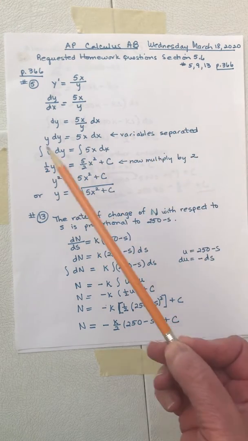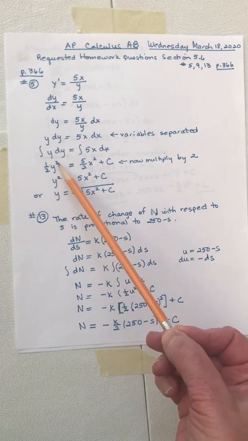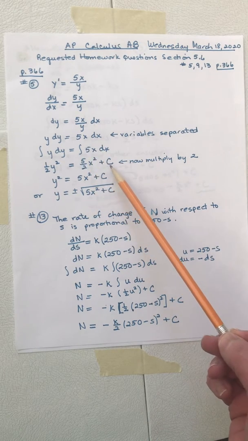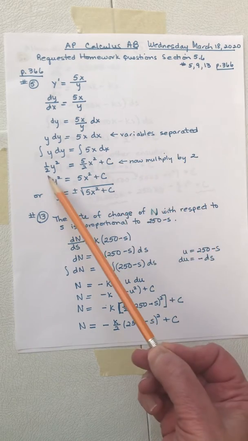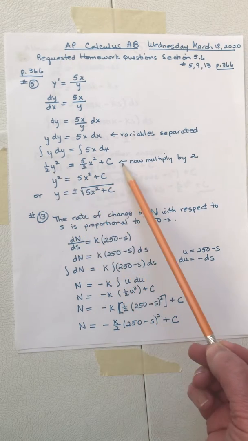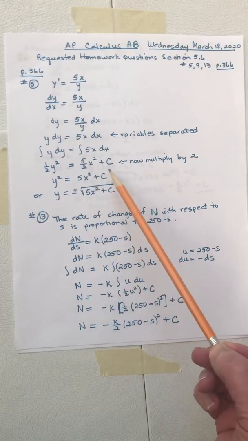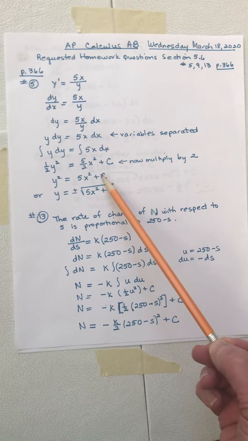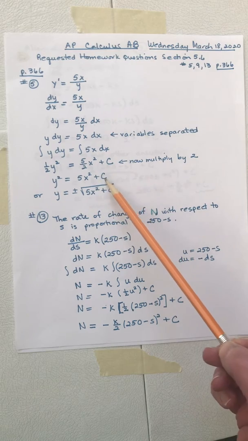So now we just integrate the left and integrate the right. We integrate the left with respect to y, we get 1/2 y squared. The right with respect to x, 5/2 x squared, and there is our plus c. But the object is to isolate y, and we have this 1/2 over here. So we multiply both sides by 2, which gives us y squared equals 5x squared, and really does give us 2 times c. But again, 2 times c would just result in another constant, so we're just going to call it c. I guess I could have called this one c sub 1 and this one c sub 2, but in the final analysis, it's all a constant.